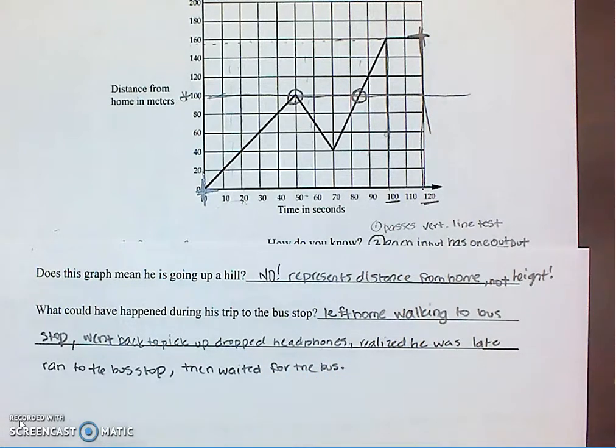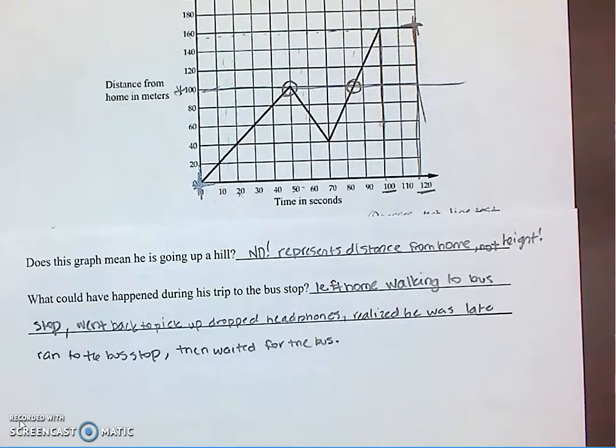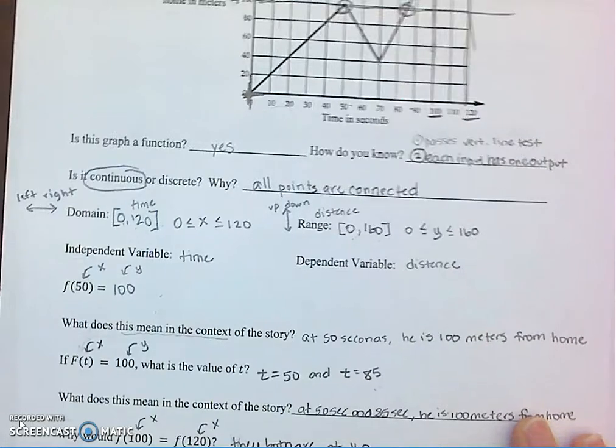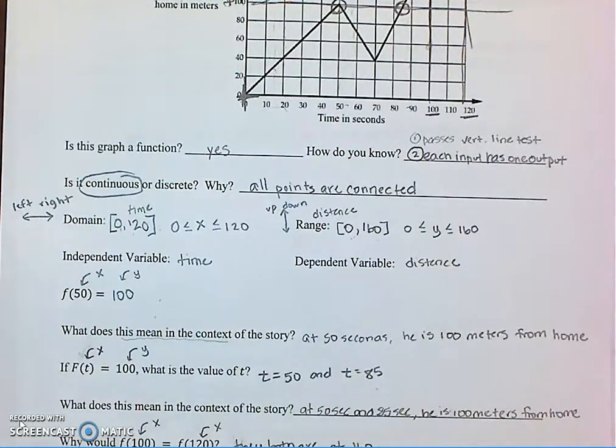Okay. So your goal in this learning target is to be able to come up with these stories from these graphs and create graphs from these stories, while at the same time remembering all of this stuff that we have learned from your previous learning targets in this unit.